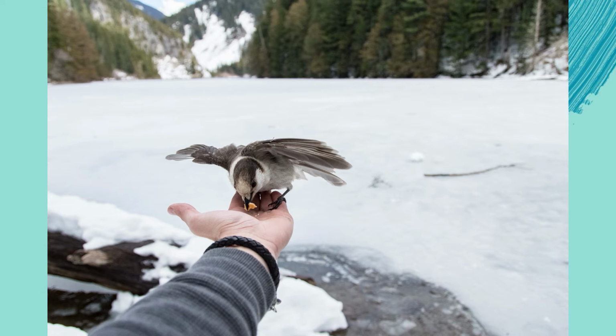Size, my hand being in the image definitely helps give us context for how big this bird is. If my hand wasn't in there at all, we wouldn't really know how big the bird is, because we wouldn't be able to tell how close it was to the camera or how far away it was, right? So my hand in there definitely helps us with size. As well as, I guess, the mountains and the trees in the background kind of help a little bit too, this log.